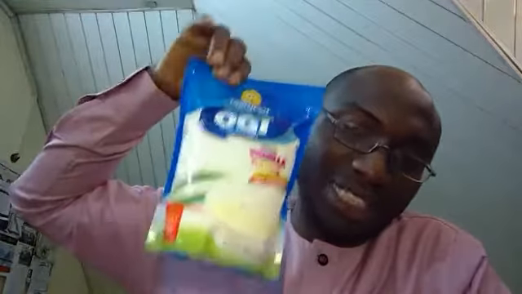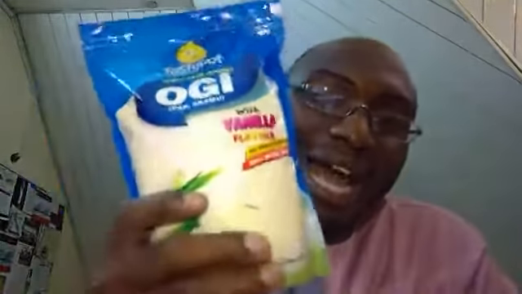So how much will a piece cost then? Let's divide. 20,000 pieces, 1,500,000 divided by 20,000. That comes to 75 naira for one.